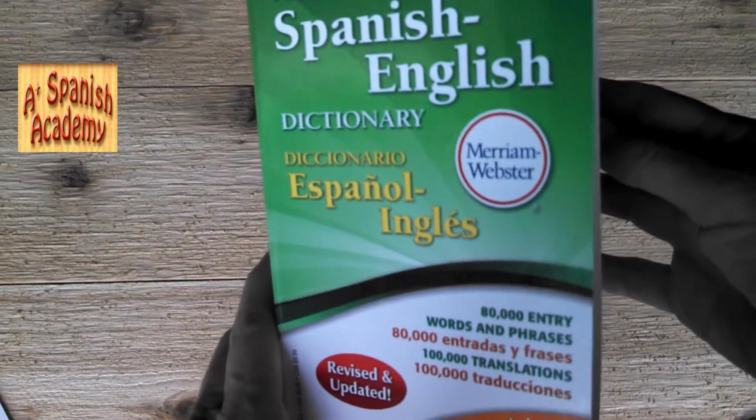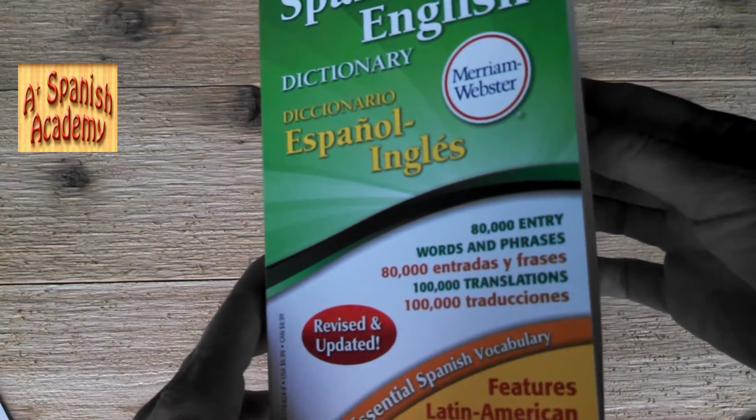If you're learning Spanish, then the most important book you need to have is a dictionary. And today we're going to review Merriam-Webster's Spanish-English Dictionary. This dictionary is loaded with great information for beginning, intermediate, and advanced Spanish students.